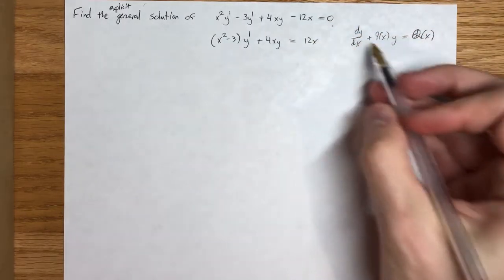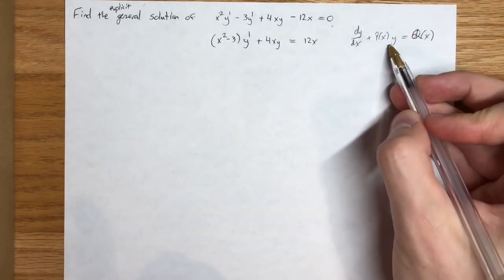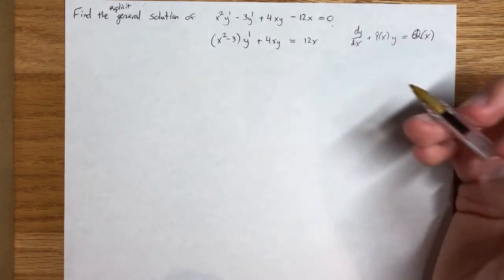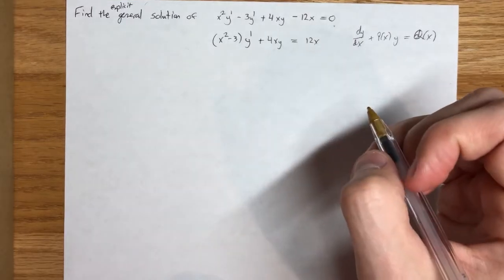And the reason I moved this over is because we have some function of x over here, but all we have is just the y here. So I want to make sure we just have the y in case it's linear in y. So that's what I'm going to try and look for.